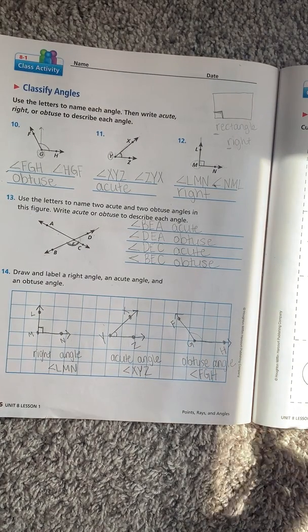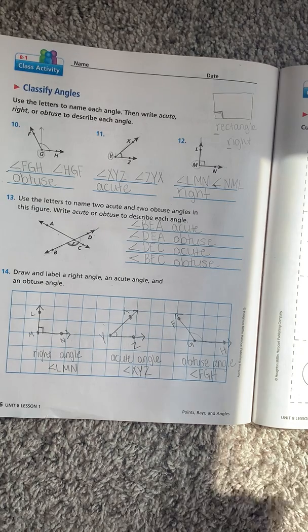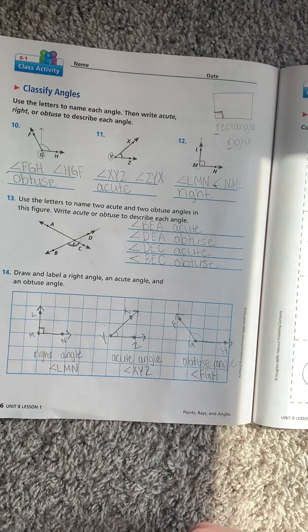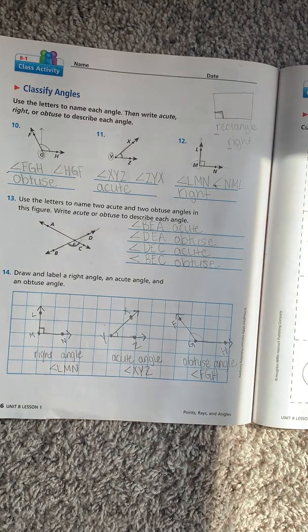So really quick, just to review, we know that an acute angle is going to be smaller than a right angle, and an obtuse angle is going to be larger than a right angle.